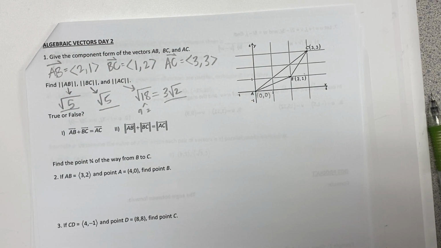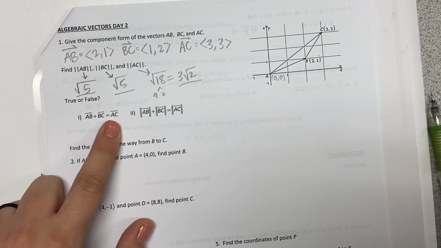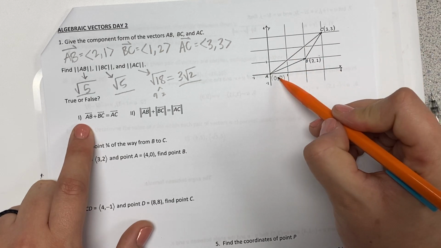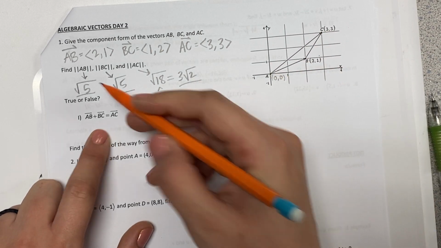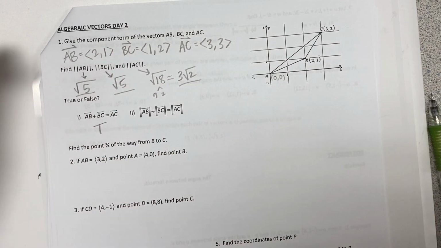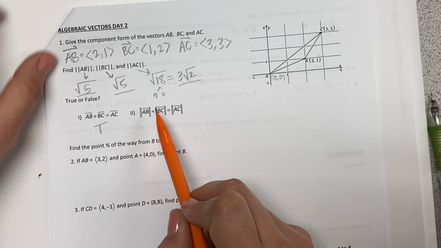Okay, time for some true and false. This goes back to those vector models. We're just going to see if this adds up. AB is here, add BC, is start to finish AC. Yeah, it is. Now these two things look the same, but this one's talking about the magnitude.